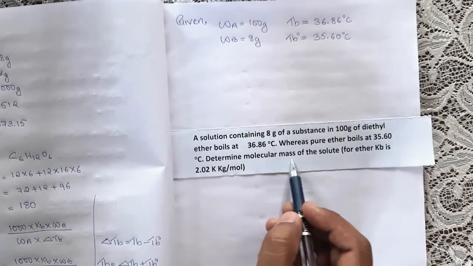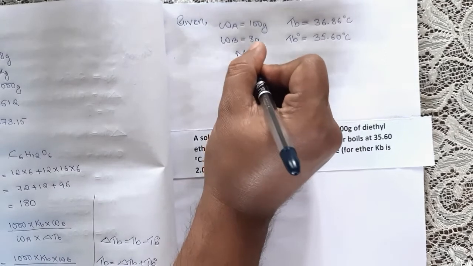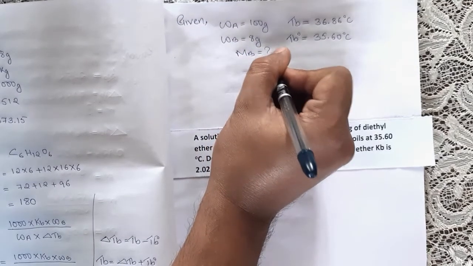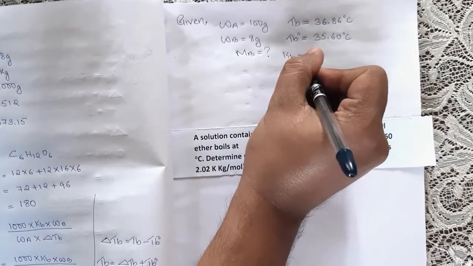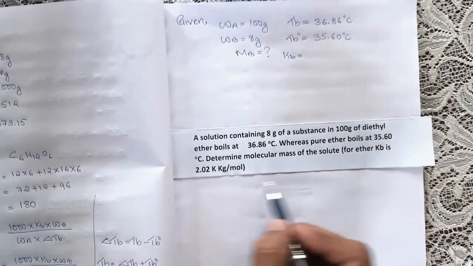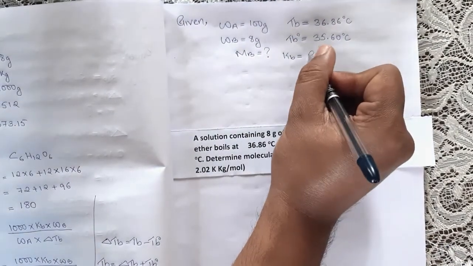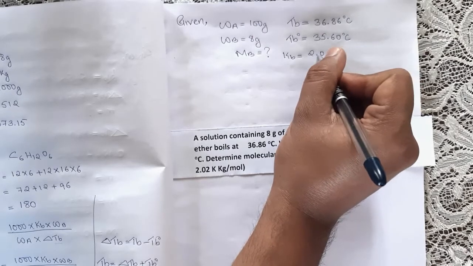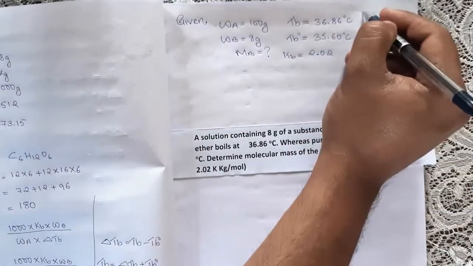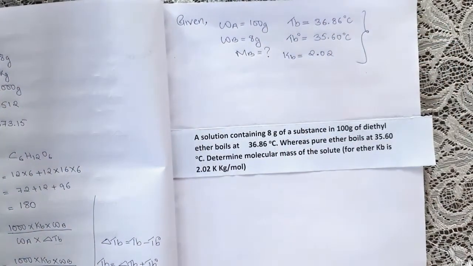Determine the molecular mass of solute. So you're going to find Mb, so I'll just put a question mark. You have Kb. Kb of ether is 2.02. So these are your givens. Now we shall find Mb.